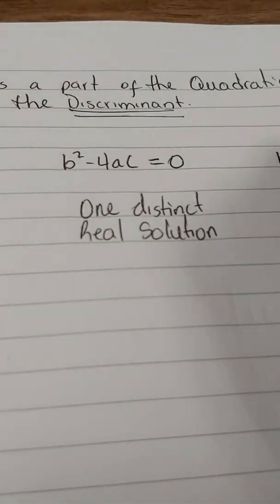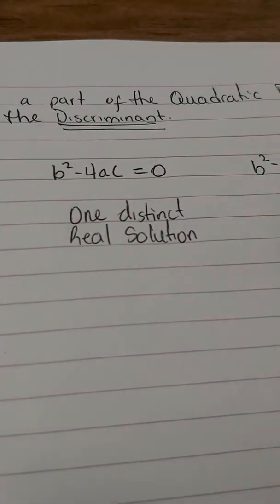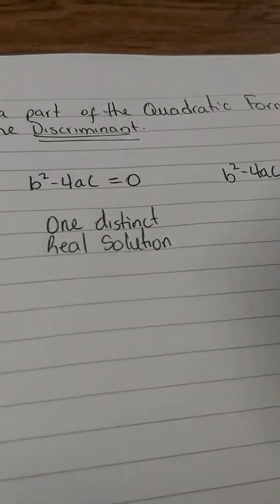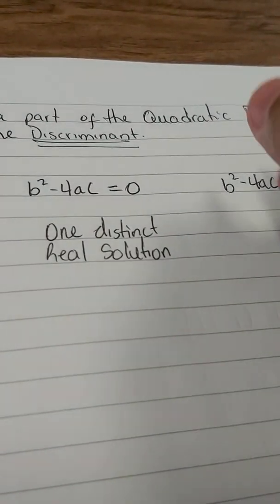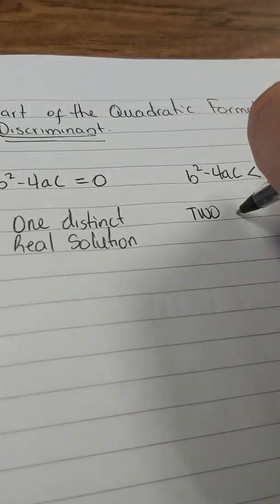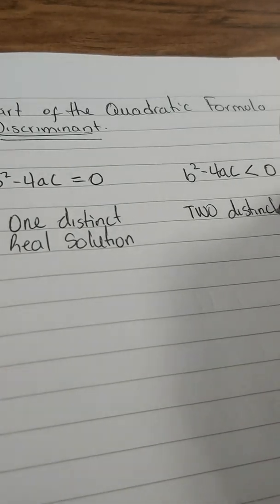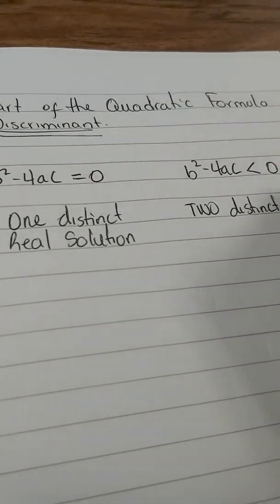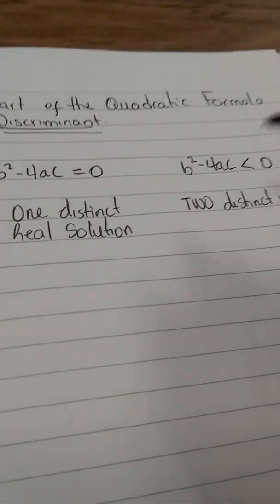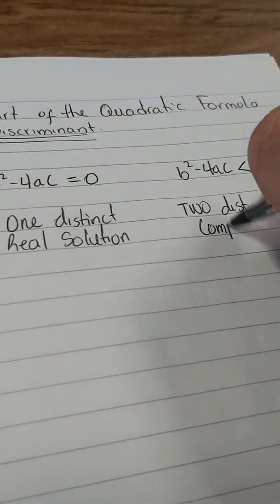And if the discriminant b squared minus 4 times a times c is less than 0, then we're going to have two distinct non-real, that means imaginary, complex solutions.